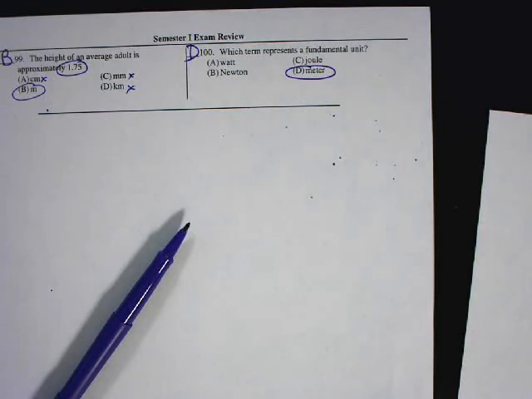And that's it. That's our 100 questions on our review sheet, very similar to our 100 questions on our test. And that's it.